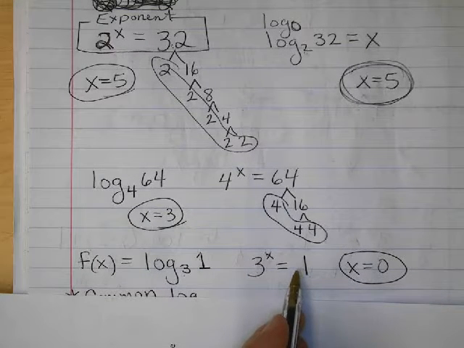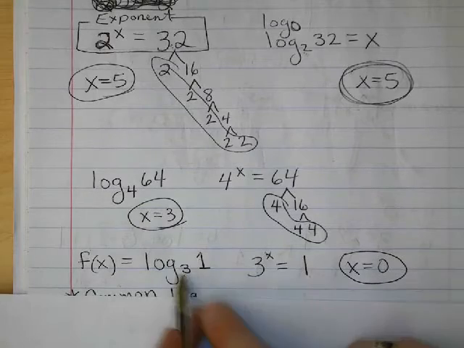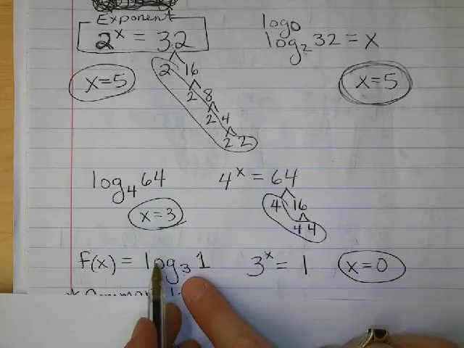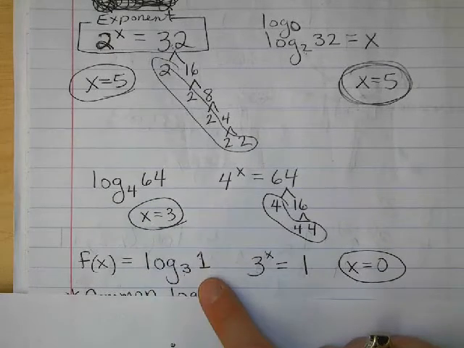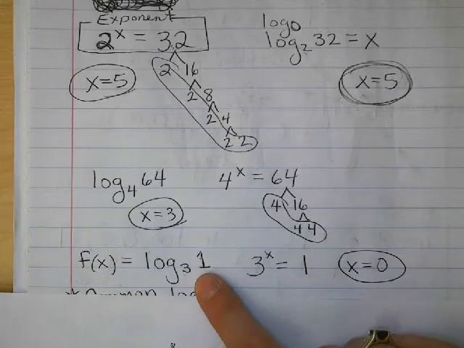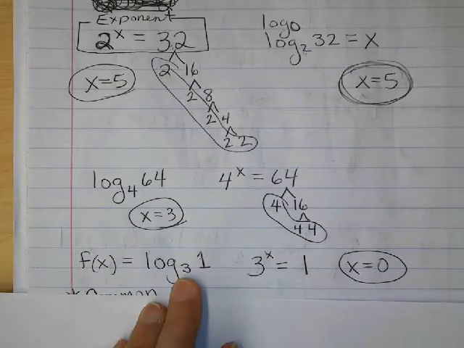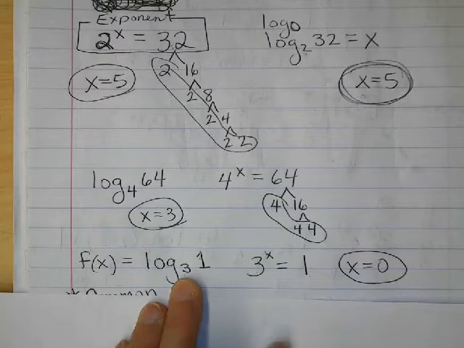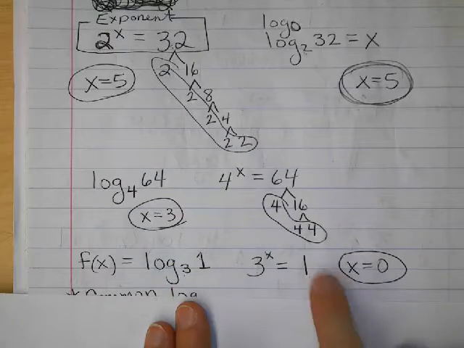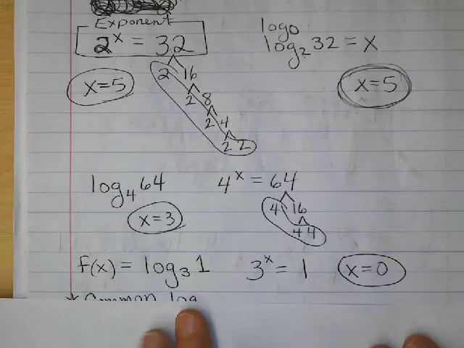If it was just log base 5 of 1, it'd be 0. Log base 10 of 1, that'd be 0. Log base e of 1 would be 0. So any log of 1 is 0. So you can make a note of that because that's an important one that keeps coming up.